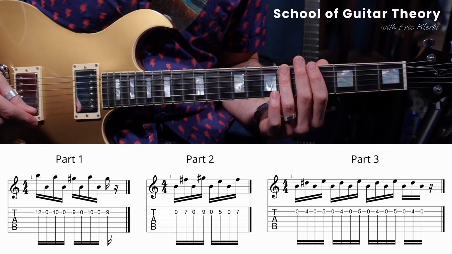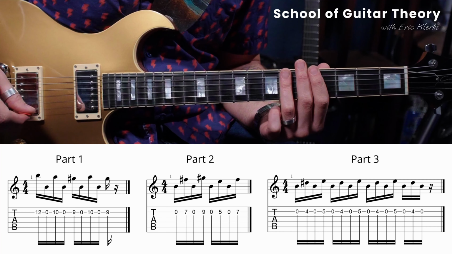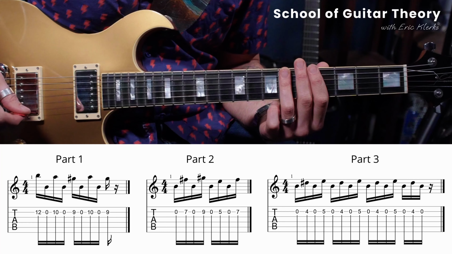We're going to break this down into 3 parts. We're going to play each part separately and then combine them at slow, medium, and fast speeds. So let's get to it.